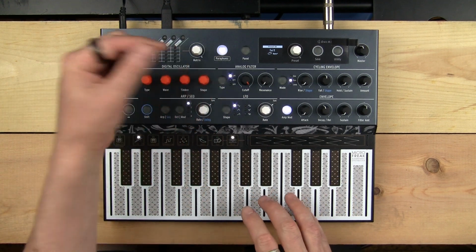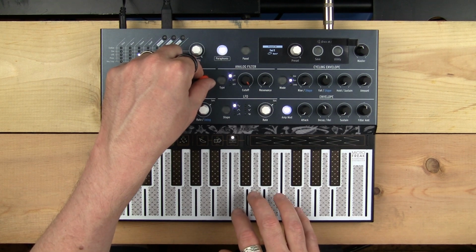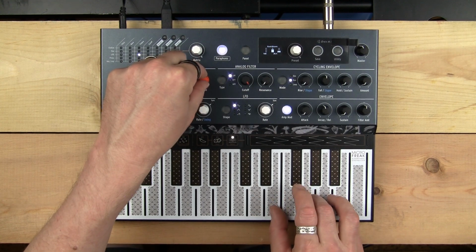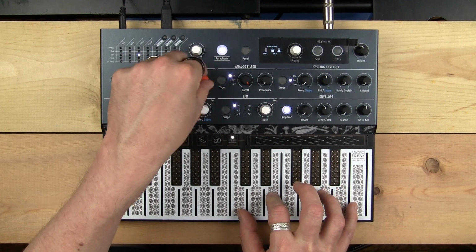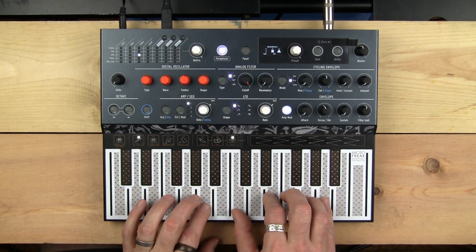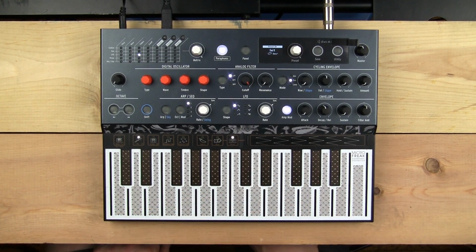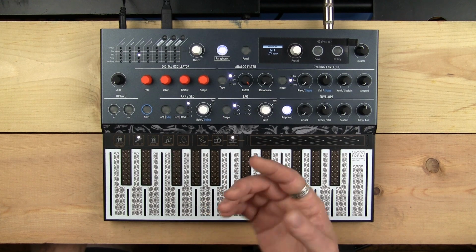And now let's listen to what happens if we add the shape, which is actually the low octave. You can get a really huge, big, full sound right off the bat, and you can modulate these things. Like, for example, let's do something weird.